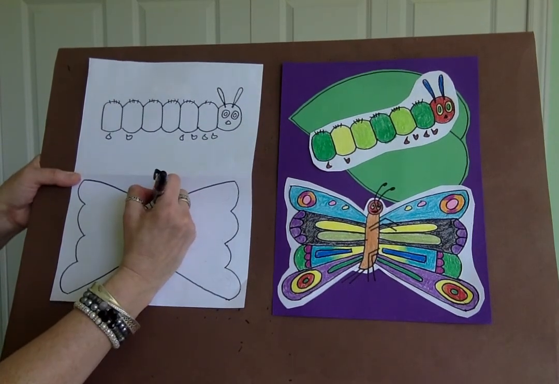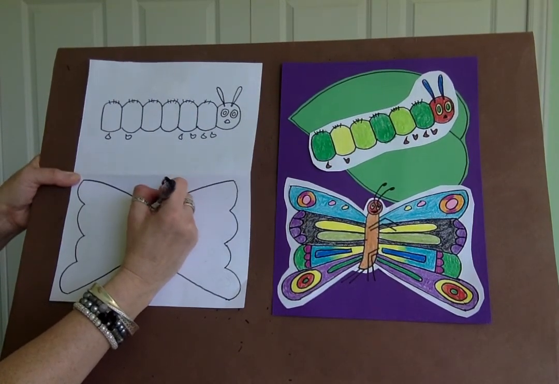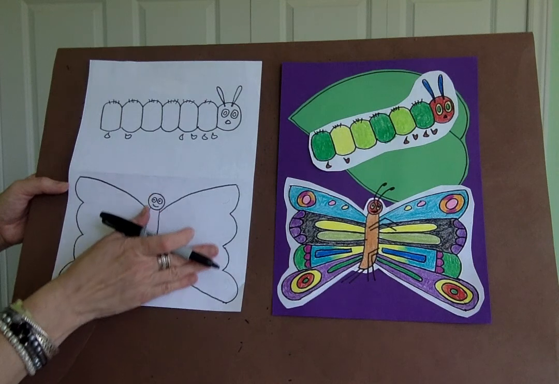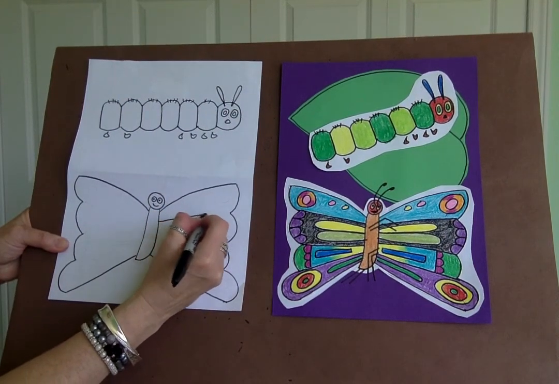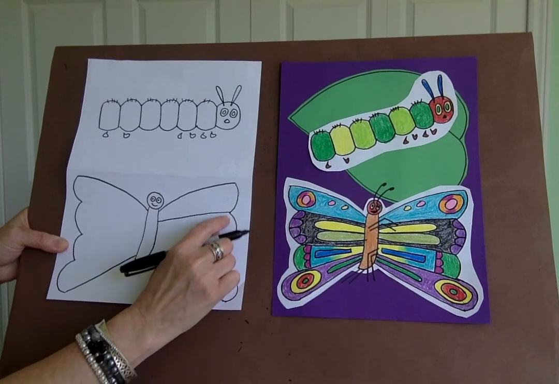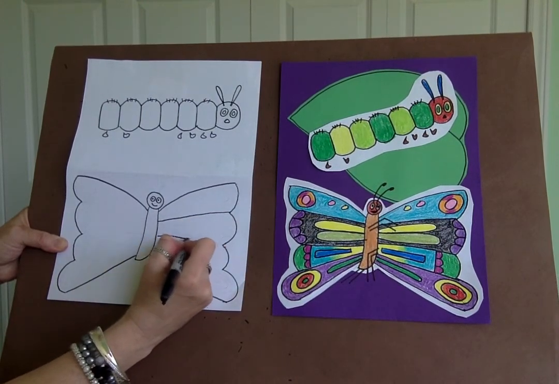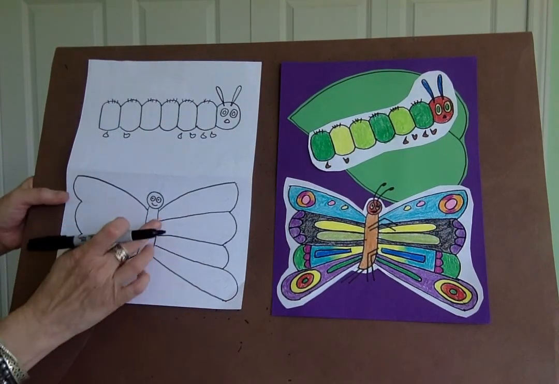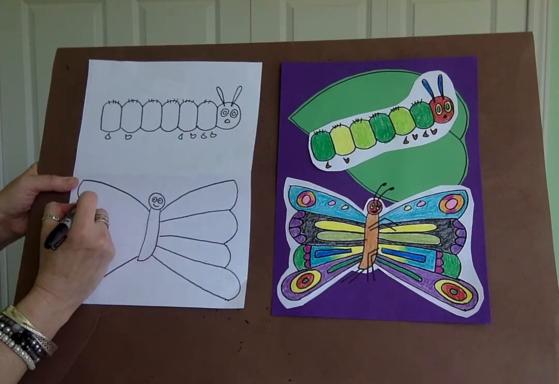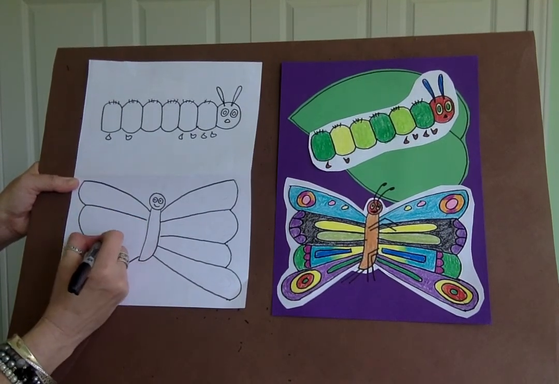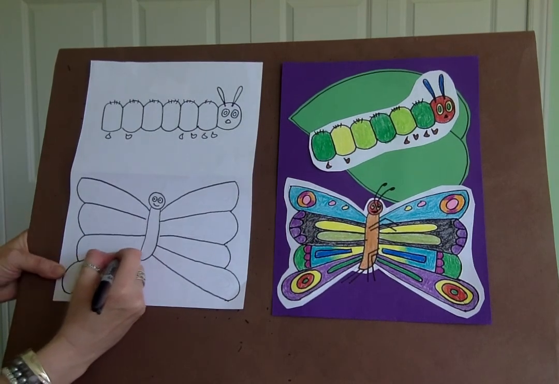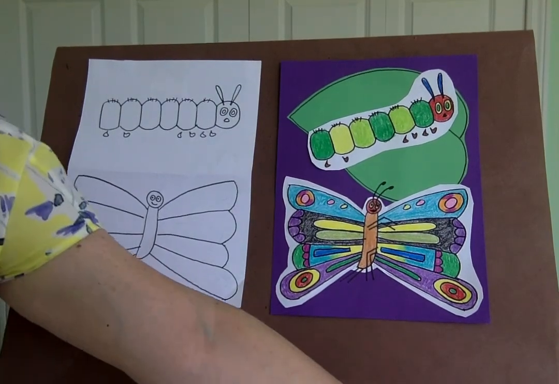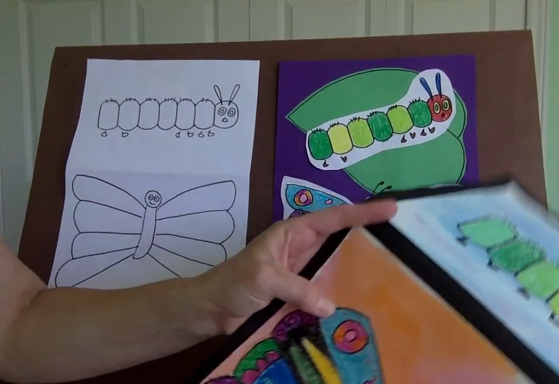So let's go ahead and draw our butterfly's eyes. He's happy now. Let's put a little smile on our butterfly if you'd like to do that. I'm going to divide each wing up with 1. See how I'm dividing it where it comes to the curve right here? 2, and then 3. Okay, we're going to do the same thing over here. It has to be the same. So 1, 2, and 3.